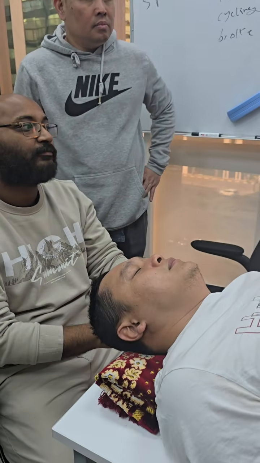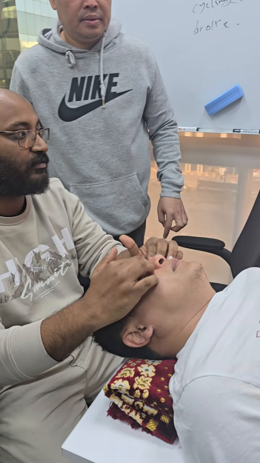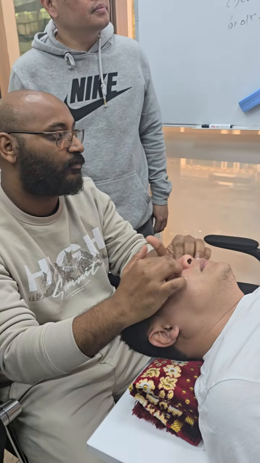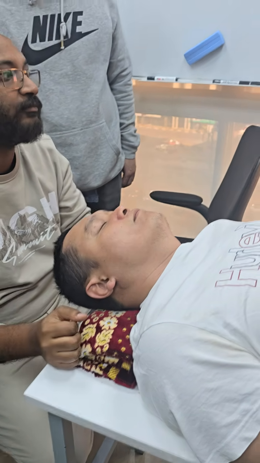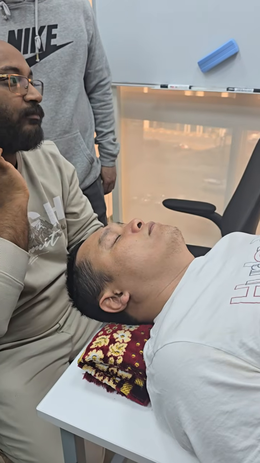So where are you going to start from? The sides of the nose. Then where are you going to go? From the side of the nose down to the chin, below the mouth. From here, where are you going to go? Down, to the cervical area.